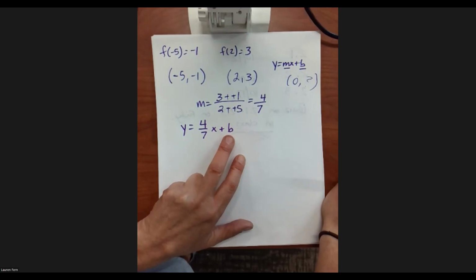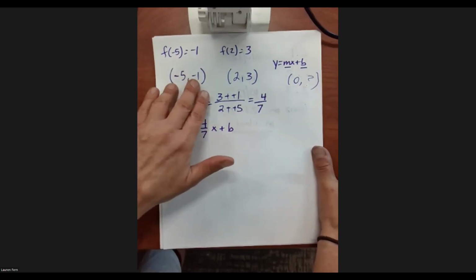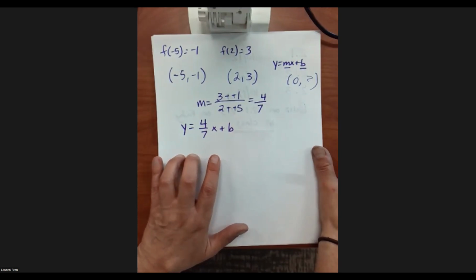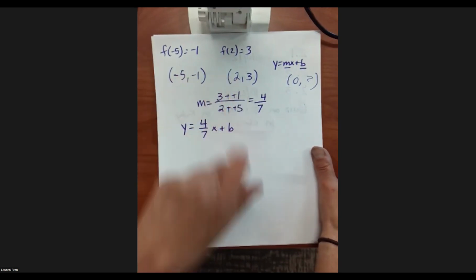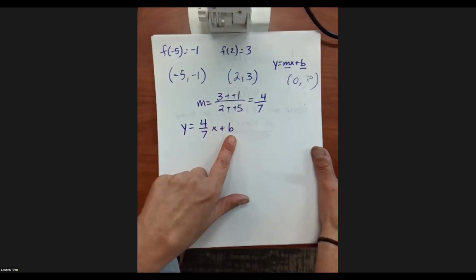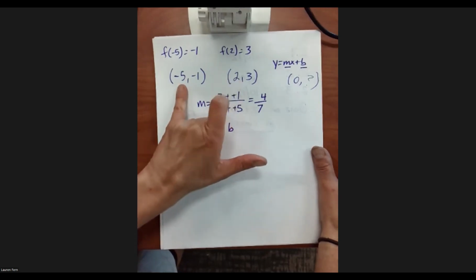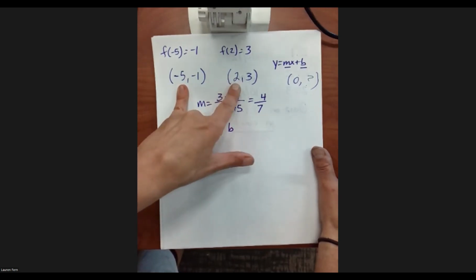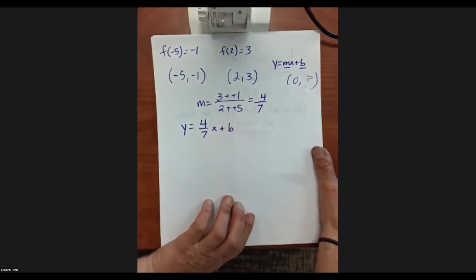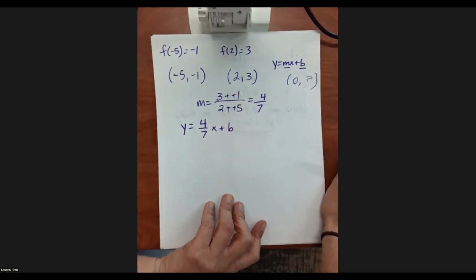Thing is, we got to find this value of b. Okay. We're not given the value of b, but notice we're given 2 values of x and y that fit on this line. Therefore, what we do is we take one of these ordered pairs, plug them in for x and y, and solve for b. Note, it doesn't matter whether I pick -5, -1, or 2, 3. There's infinitely many points on a line. So no matter which ordered pair on the line you plug in, you're gonna get the same value.